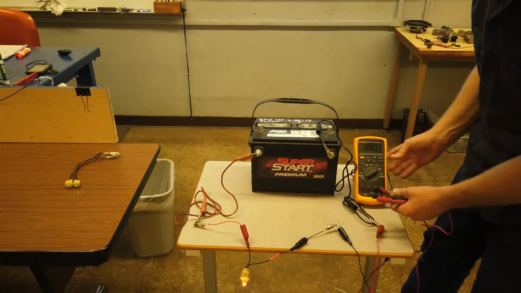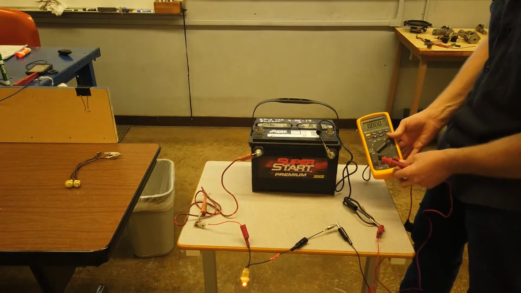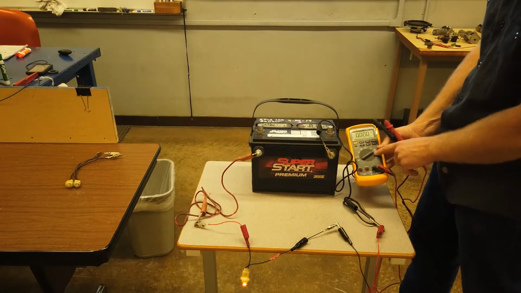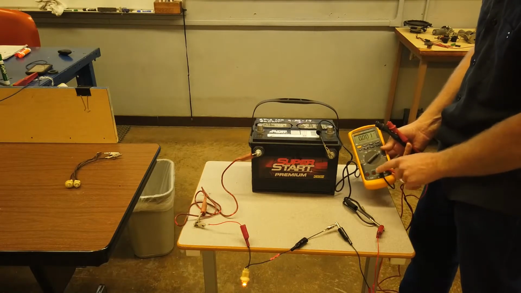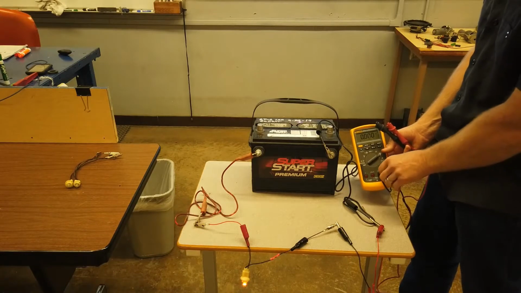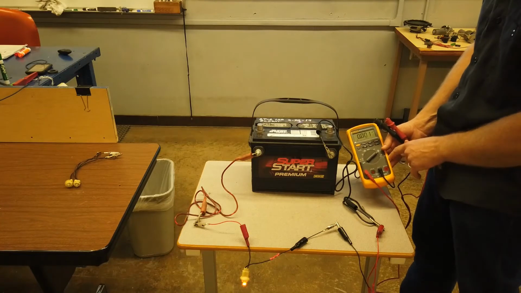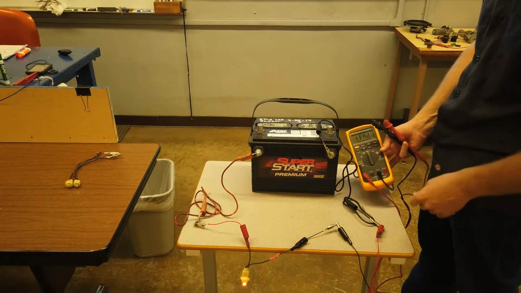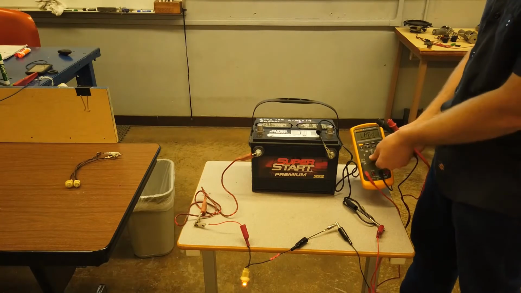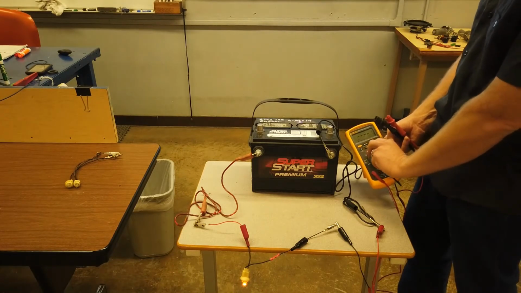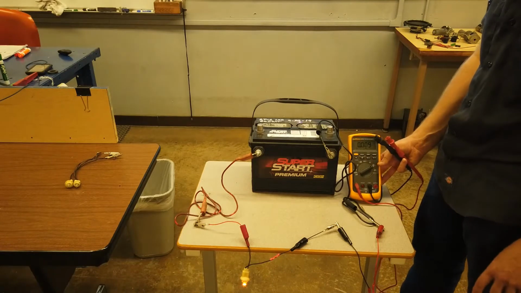In addition to that, I have to make sure that the cavity on the meter matches the setting on the dial. We never mess with the black lead, that always stays there. But when I want to measure amps, I have to place the other lead onto amps. If you're ever on the wrong one, this meter will yell at you. If I'm going to measure ohms and the lead's in the wrong spot, it'll yell at you. So if I'm on amps, then it's happy.